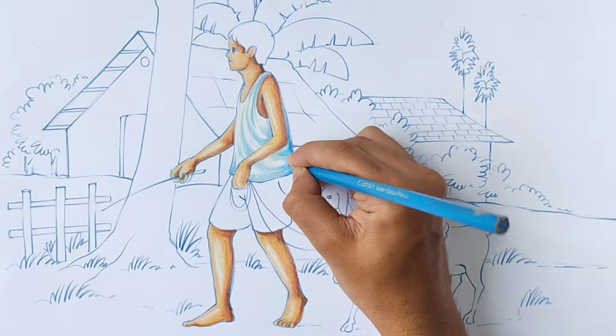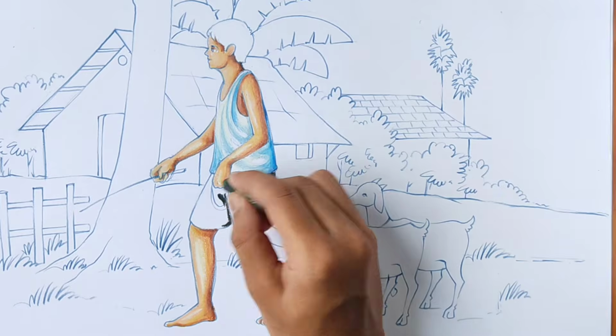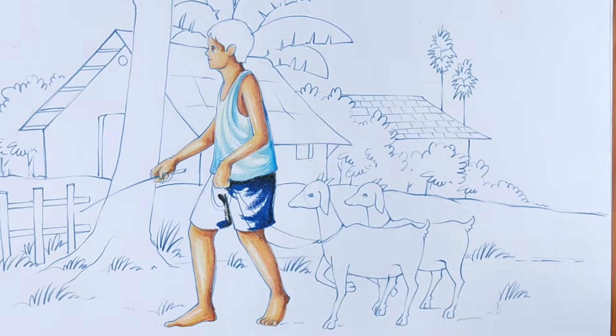Following this process, you can draw different types of natural scenery very easily.